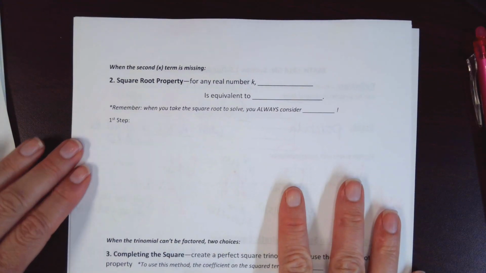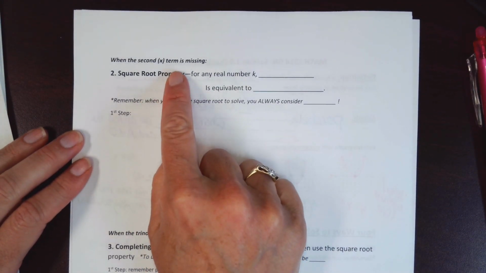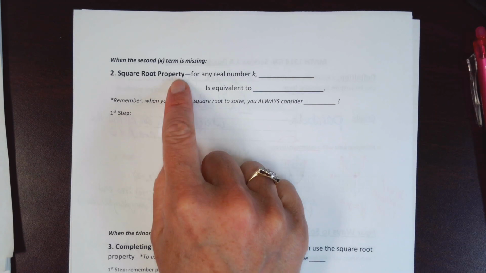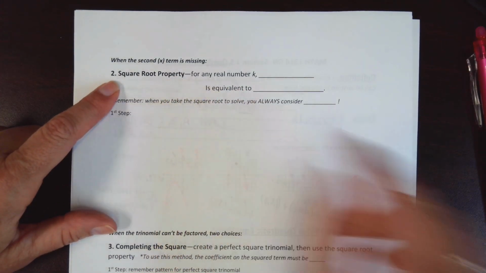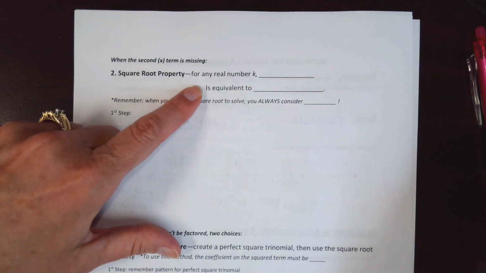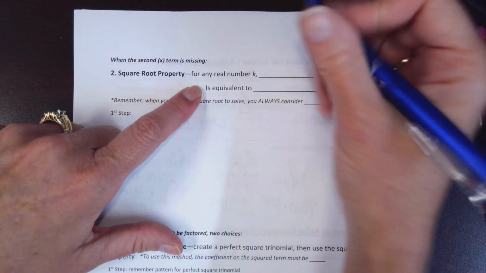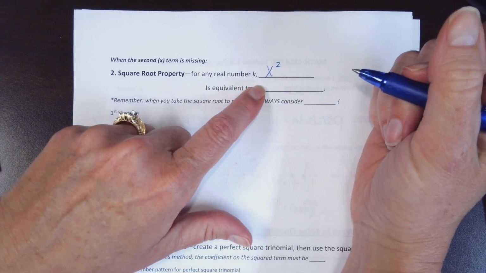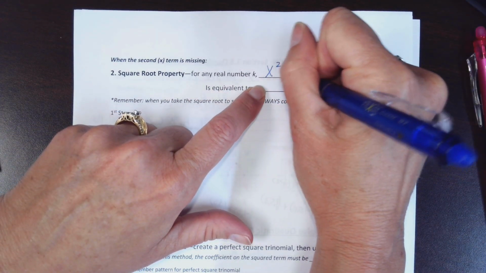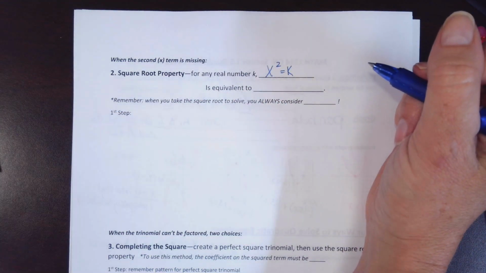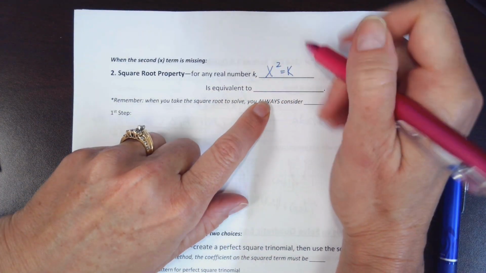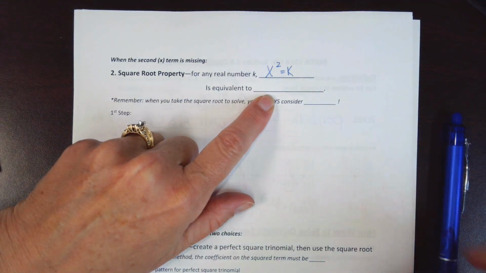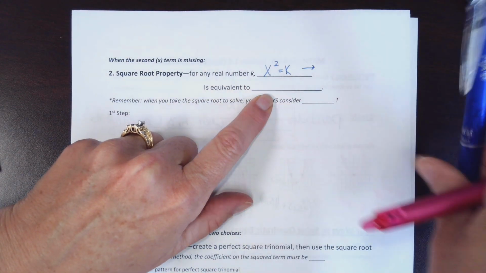Here we go. So when the x term is missing, we're going to use our square root property. Our square root property tells me that for any real number k, if I take that squared term equal to k, solving is equivalent to using the square root on both sides. Let's show one more step here.